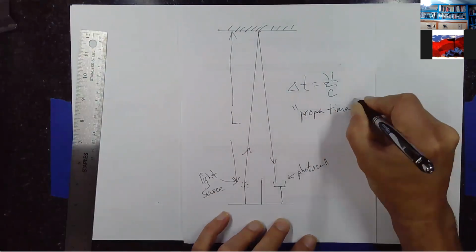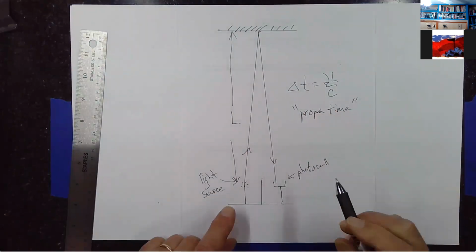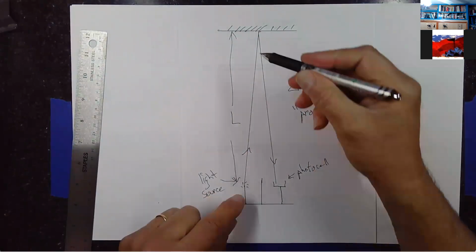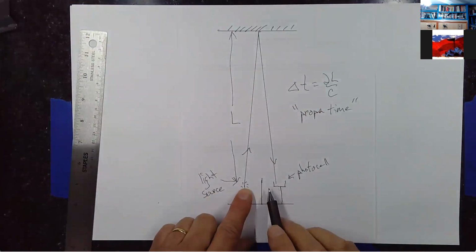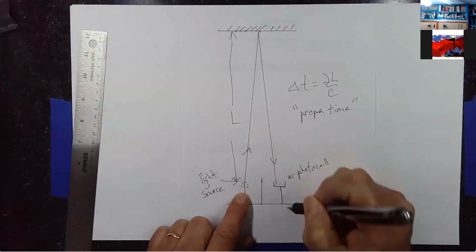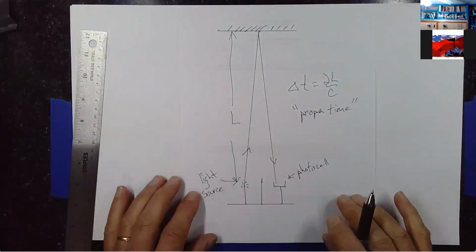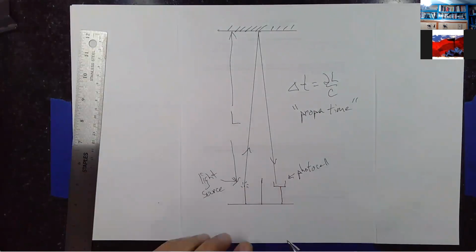We'll assume that the distance L is very large compared to the actual physical separation between these two things, so this angle is minuscule and has no effect.